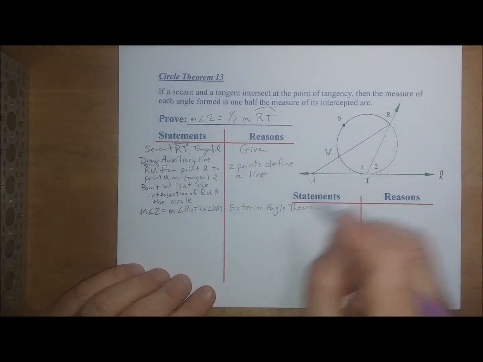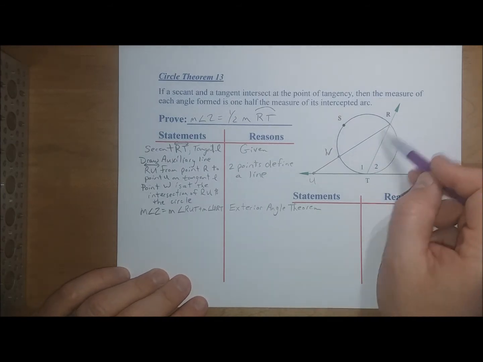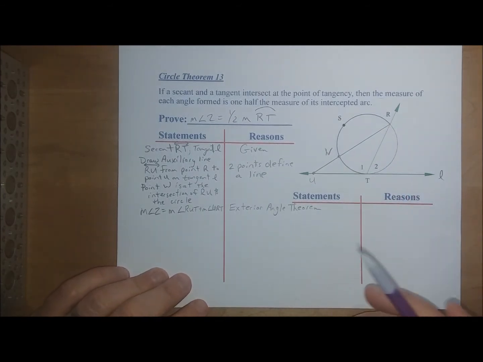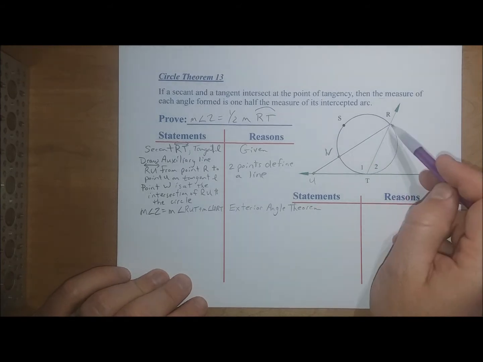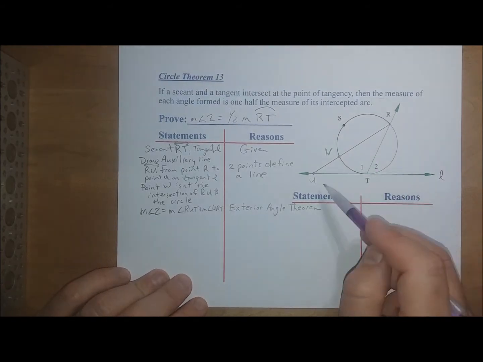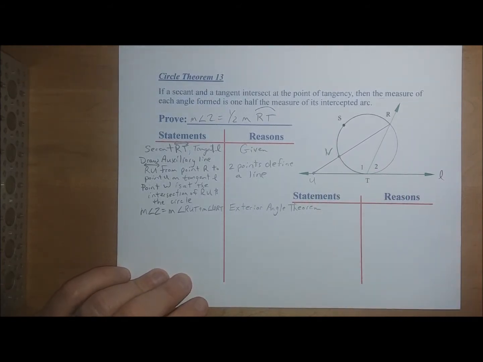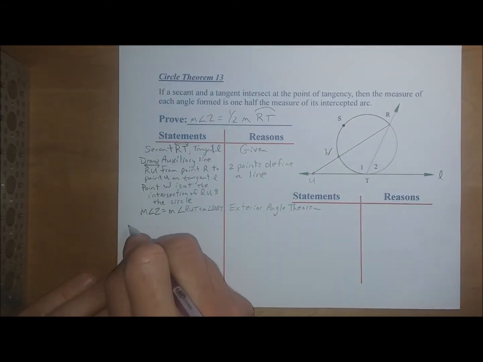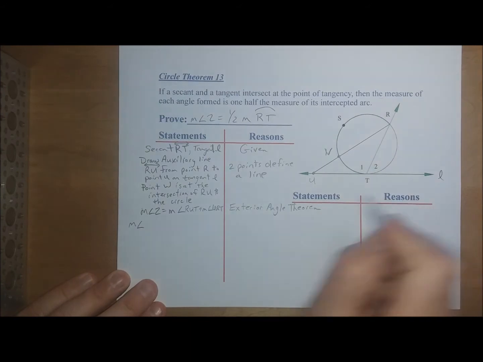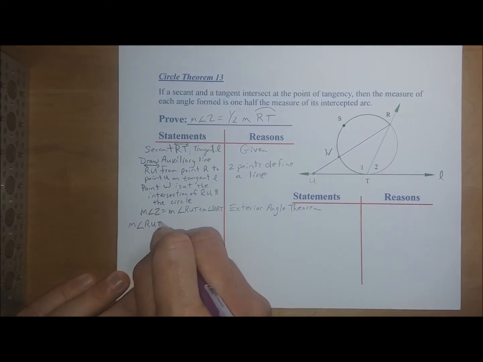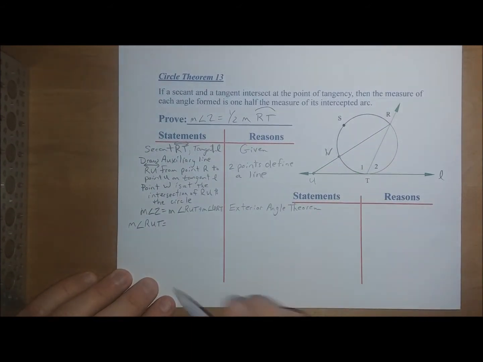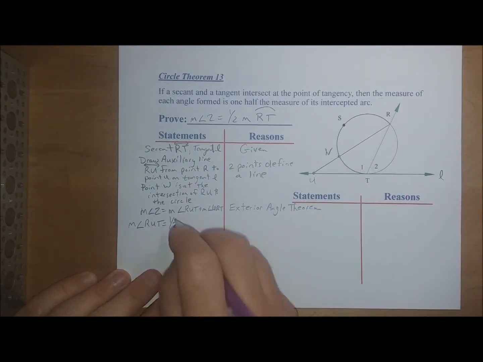It also looks like that this line RU is a secant, isn't it? So if I've got a secant and a tangent intersecting outside the circle, there's other theorems that we know. I know I haven't proven those yet. I'm going to prove those next. But once you've proven them, you can use them. So could I say that the measure of angle RUT equals 1/2 the difference of the measures of the intercepted arcs, right?